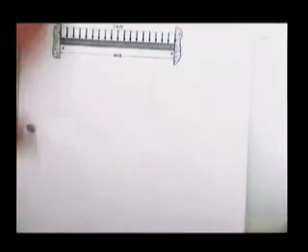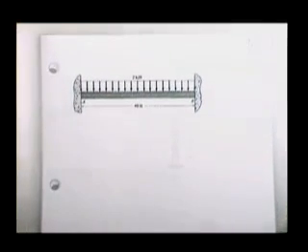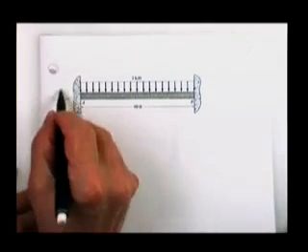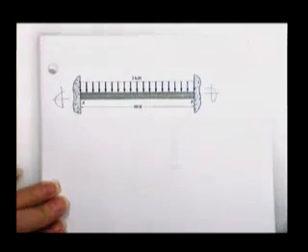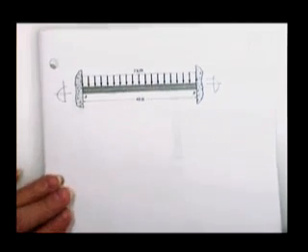All right, on this one, Nelson, how many degrees indeterminate? 3. That is correct. That's good. 1, 2, 3, 4, 5, 6. It is 6 reactions with 3 equations of statics, 3 degrees indeterminate.